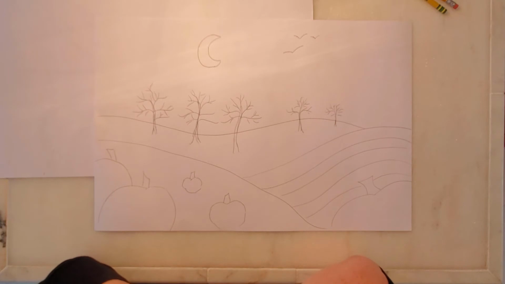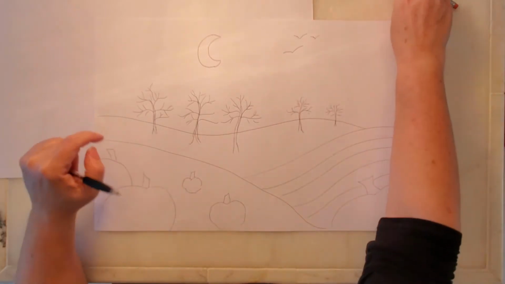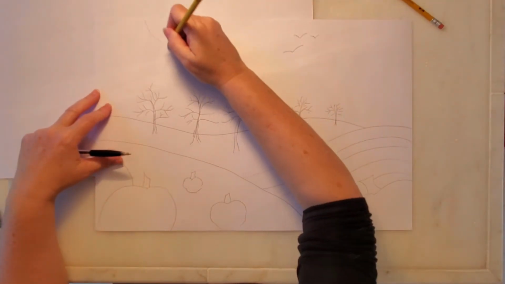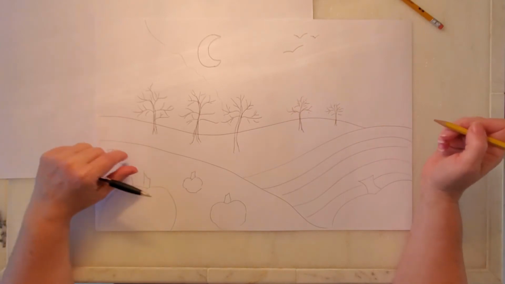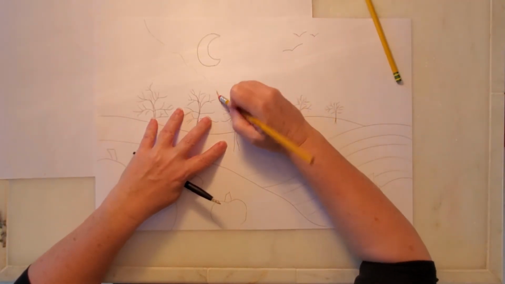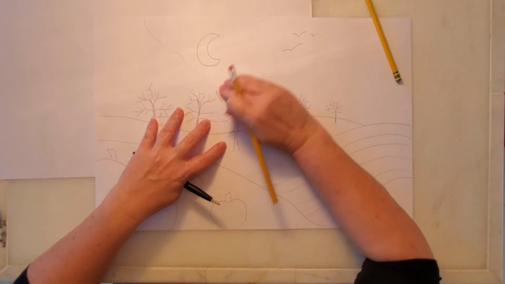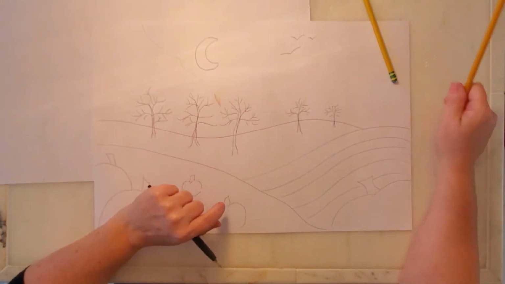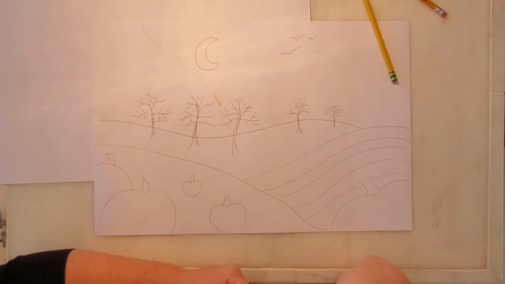Now I'm thinking that background still looks kind of boring. So I can add some mountains. I could add those in. Let's go ahead and do that with a pencil. Let's sketch that in. Yeah, I don't like that. Uh-oh, no eraser. And that's an old eraser. Oh, yeah, I don't want that.